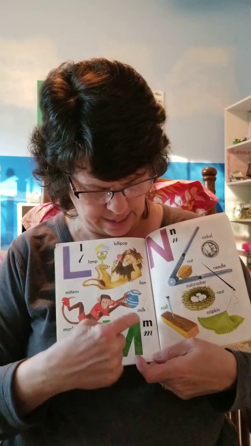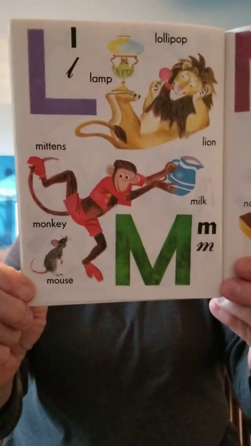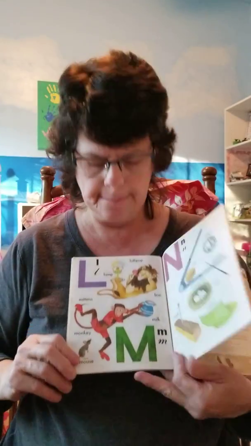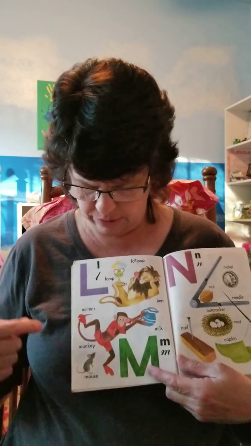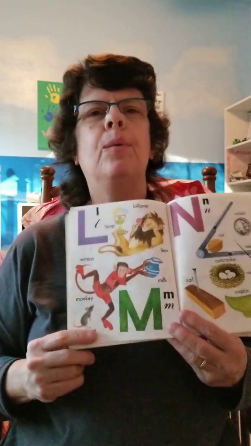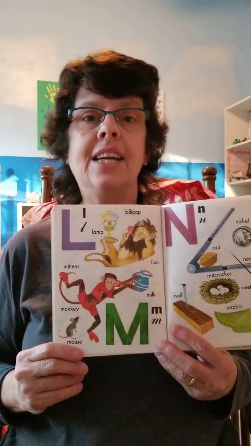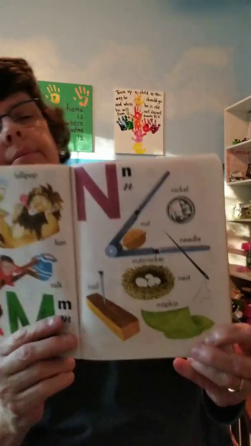There's the uppercase M, the lowercase m, and cursive. What do you see on the M part? M sounds like this. Monkey, milk, mouse, mittens. That monkey is wearing mittens on his feet. That's silly. What comes next? A, B, C, D, E, F, G, H, I, J, K, L, M, N.